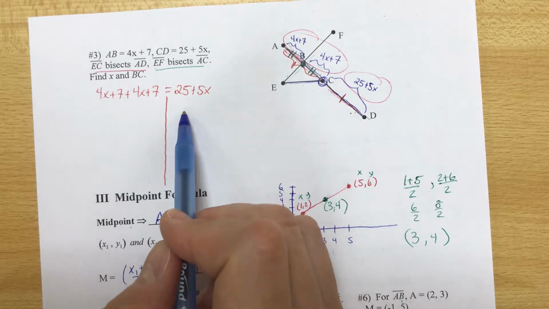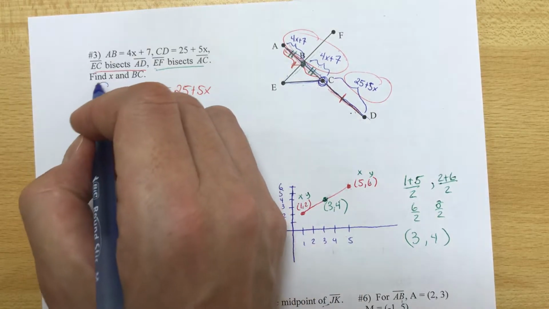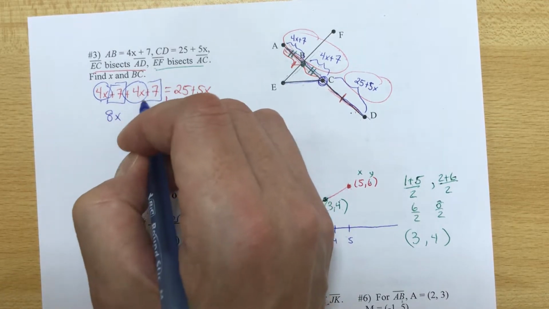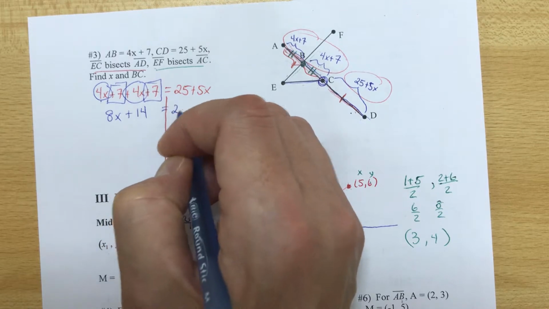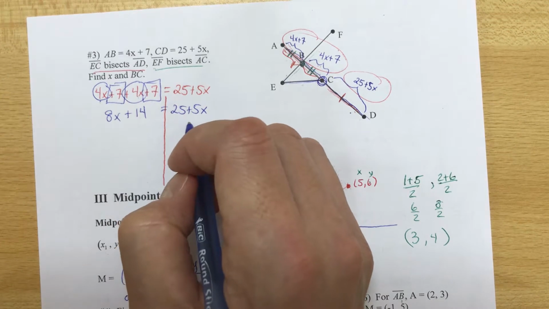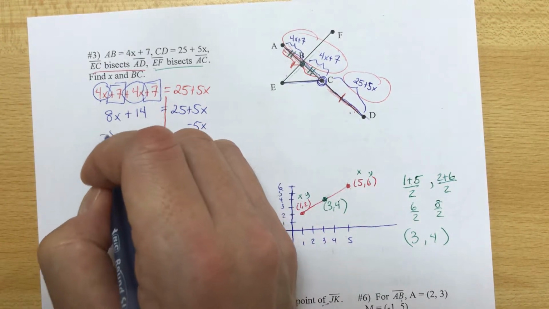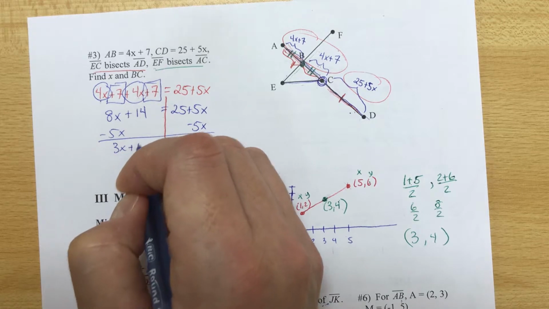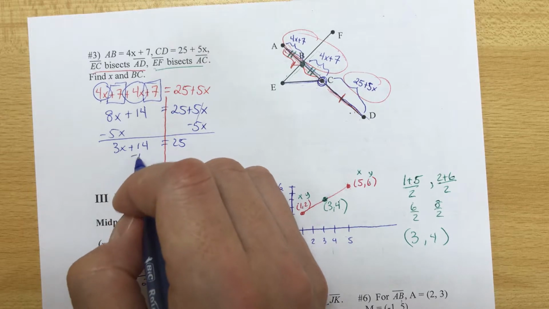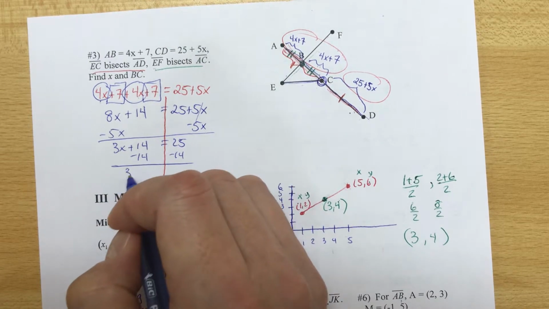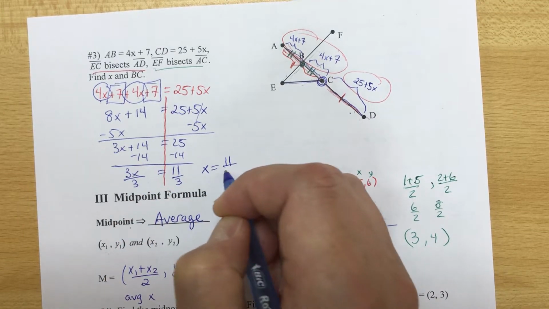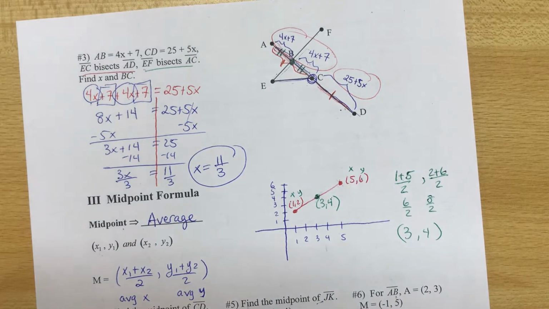And this is why it's so important to label. Now, before we start moving variables, let's combine like terms. We can combine the 4x's, that adds up to 8x. Plus 7 is positive 14. I'm going to move the smaller variable, which is 5x. So to undo the addition, I'm going to subtract. So 3x plus 14 is 25. Then I'm going to move the constant. I'm adding that, so I will subtract 14. We get 3x equals 11. And we divide by 3, and we get a fraction here, 11 over 3.